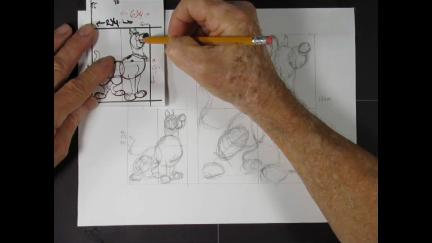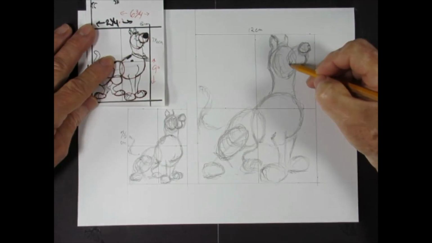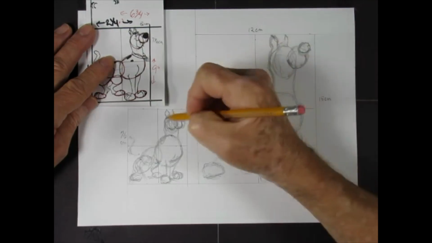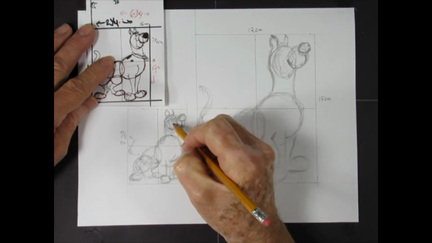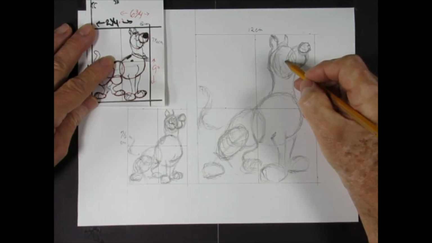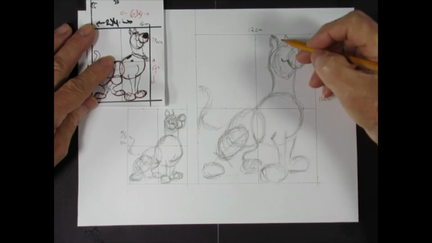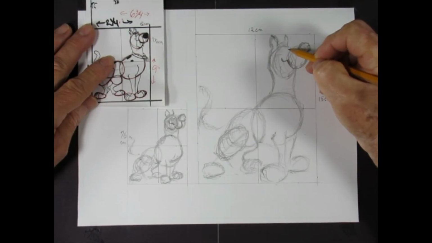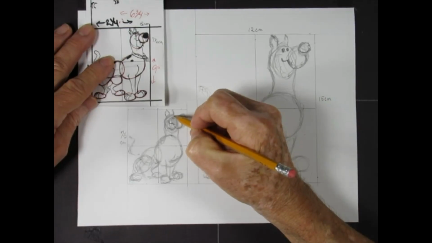Now notice that this arch here is inside, right below the first ear. Then it swings around up, and right below the ear is his eye. So we'll go ahead and just draw some little eyes in here.